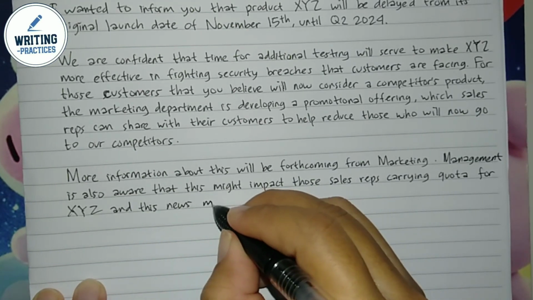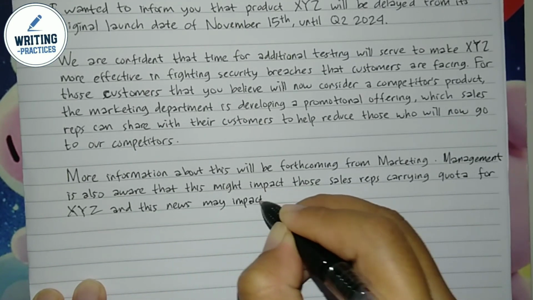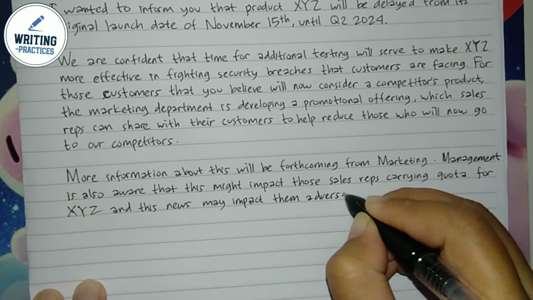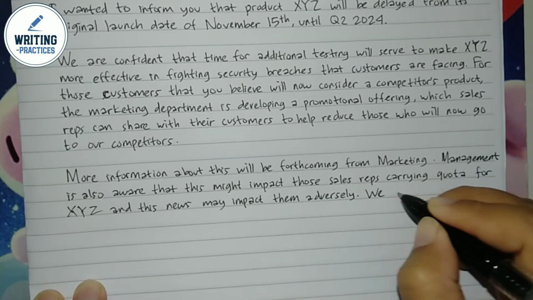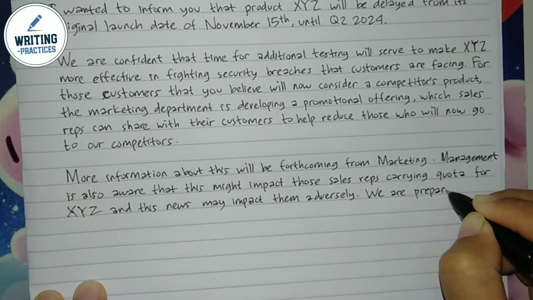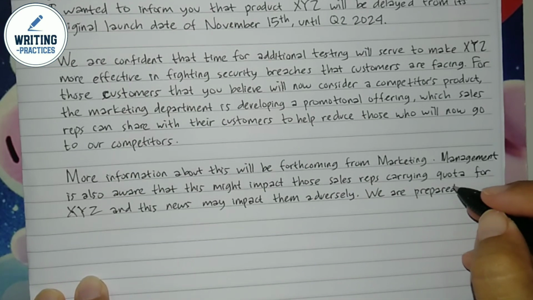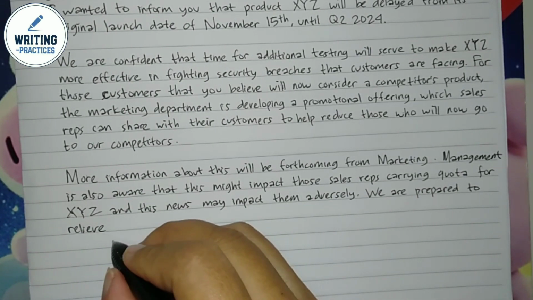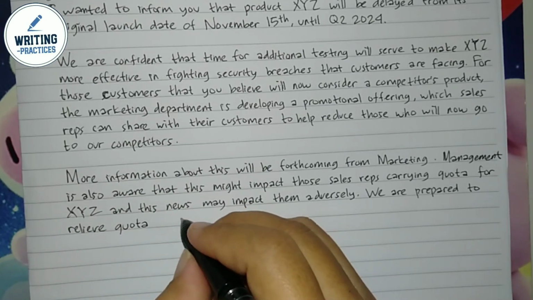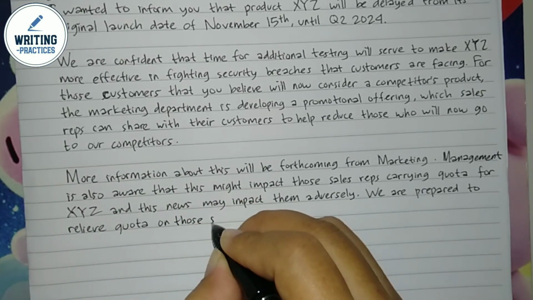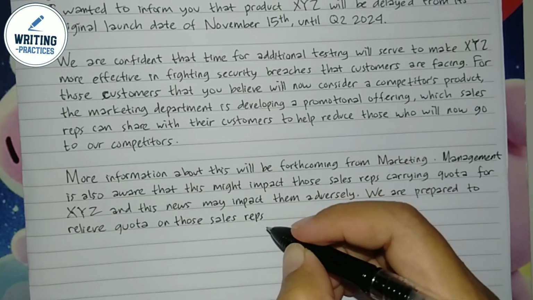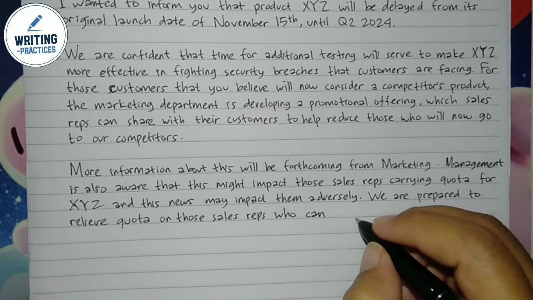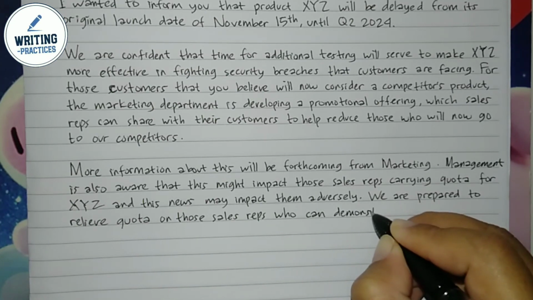And if it is bad news, the company needs to prepare it and let the staff know. You can give certain commands for staff through this memo about what to do next after they read this memo.